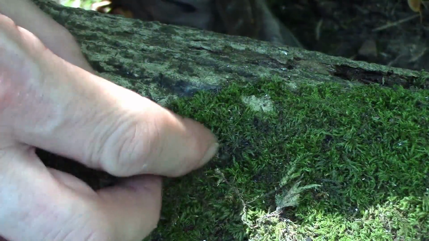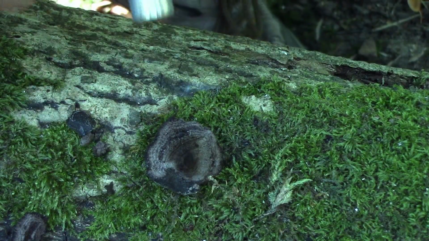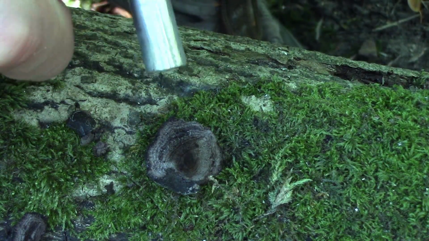From a bushcraft use perspective, the only thing that I'm aware they can be used for is as a coal, as an ember. You can strike a ferro rod onto them, that will catch onto the fungus surface itself, assuming it's in the right condition, and that will burn for quite some time.